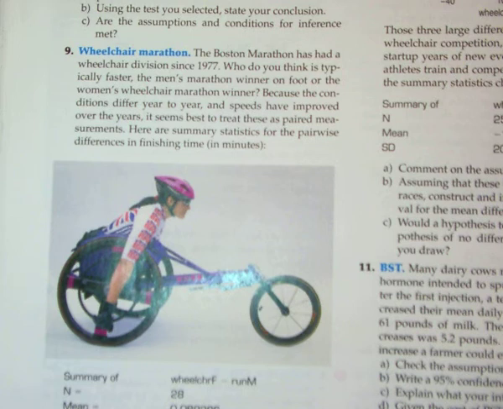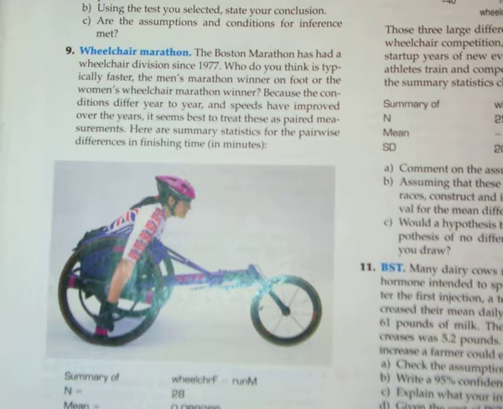Alright, so in this problem we've got the wheelchair marathon problem. They're comparing female wheelchair times versus male run times for every year in the New York Marathon. So for the last 28 years here. I guess they started in 1977 and went up 28 years and just did it every year. So again, they paired the samples, so this is a matched paired t-test.